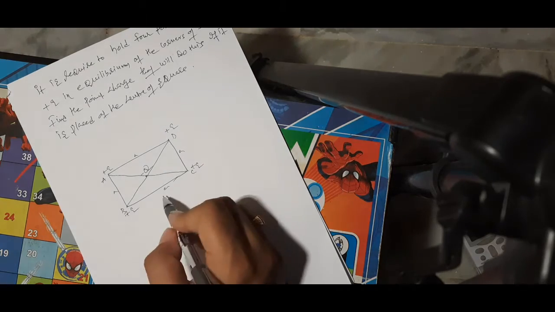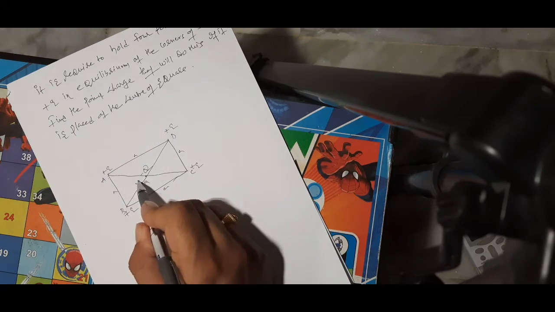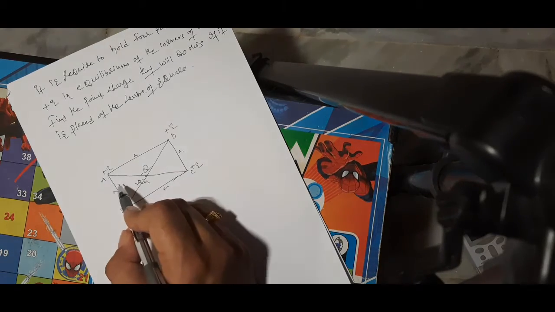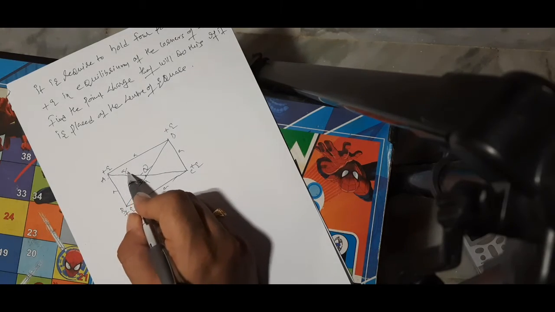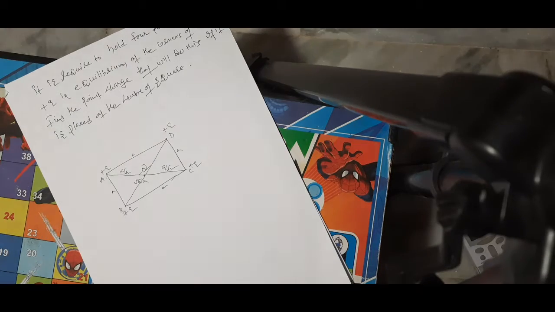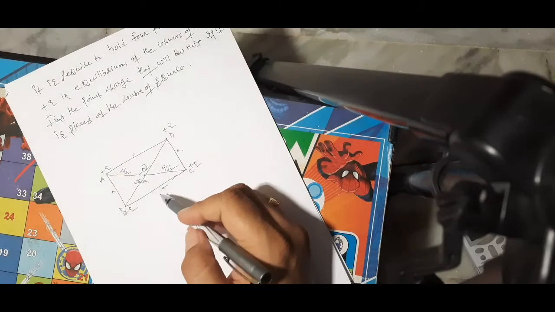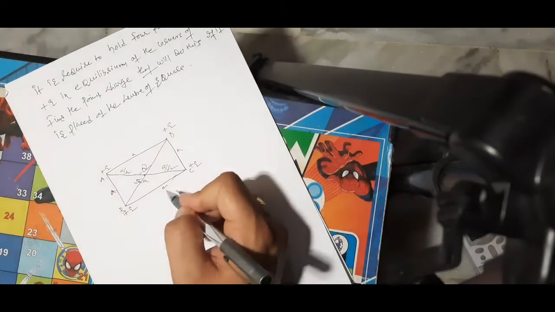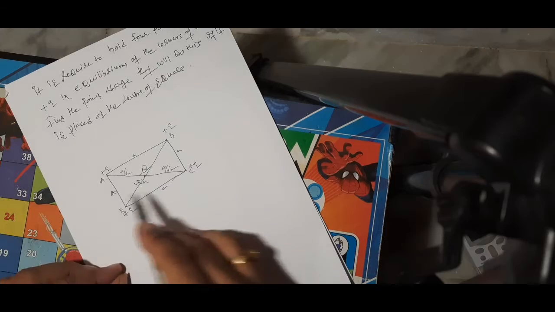Here this side is A, and this diagonal is nothing but how much? Root 2A. And the distance from this charge at A to the center of the square is A by root 2. This is also A by root 2, from mathematical calculations. Right. This is the Pythagoras theorem. Side square, this is A, this is also A. Hypotenuse square is equal to side square plus side square. So we get root 2A here.